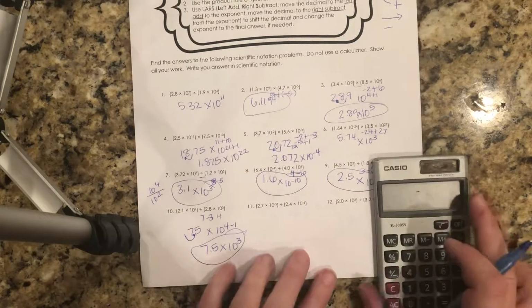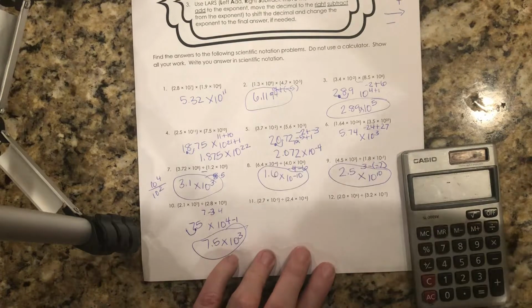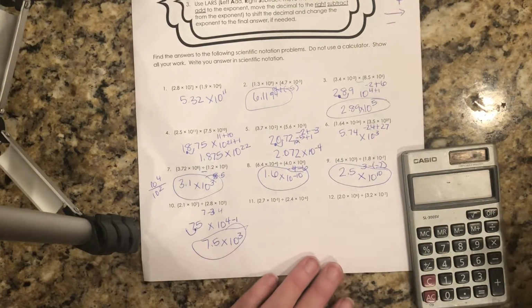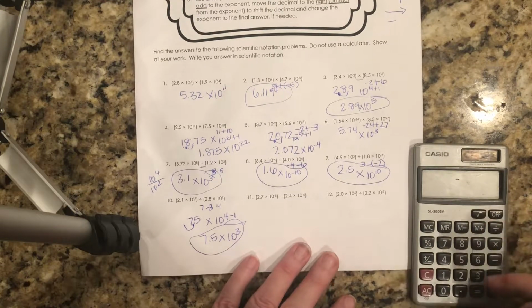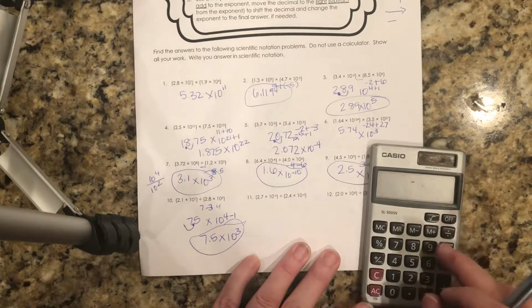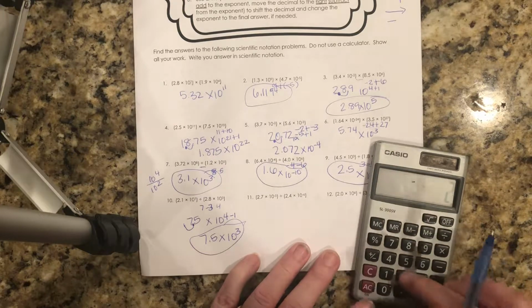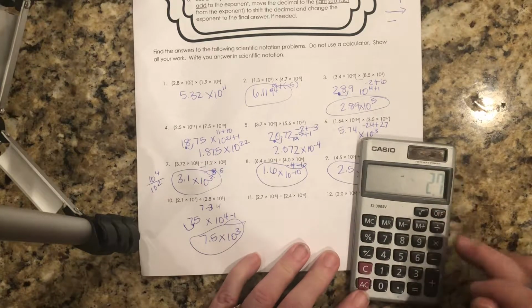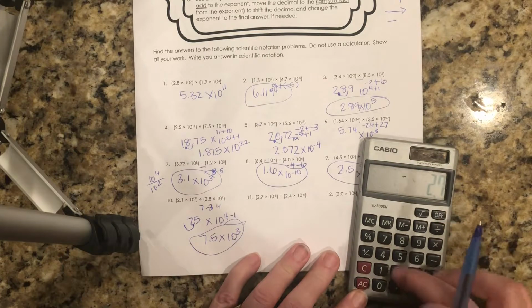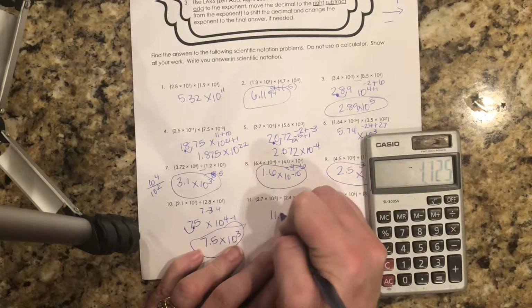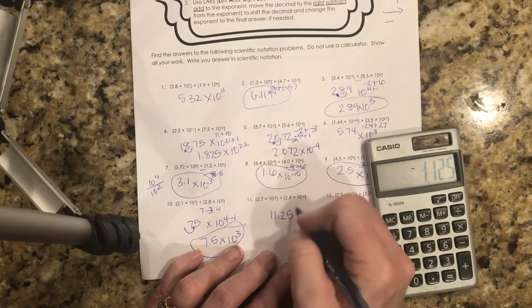And number 11 shows I have 2.7 divided by 2.4 equals 11.25.